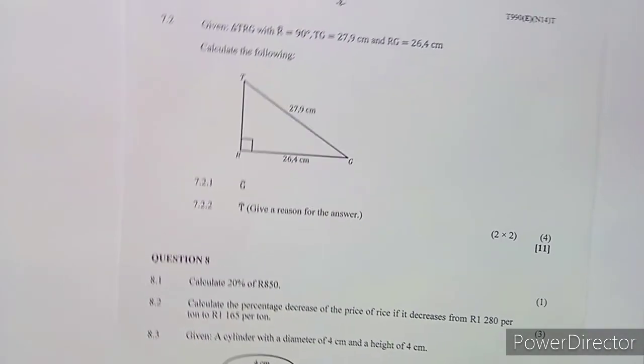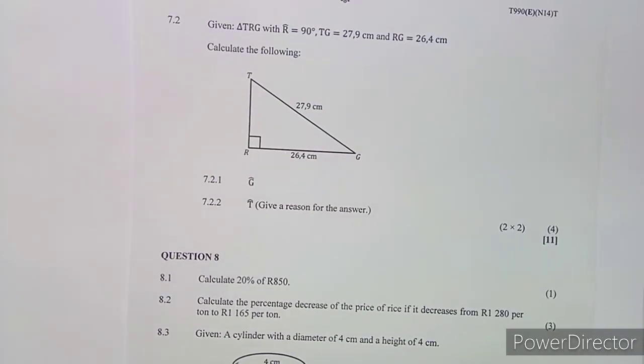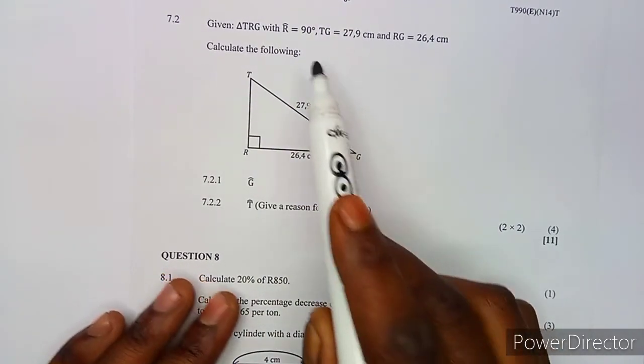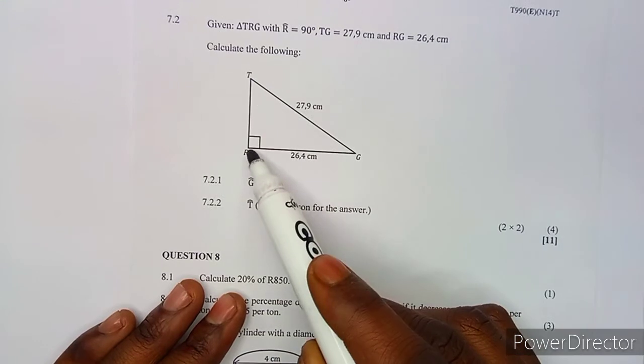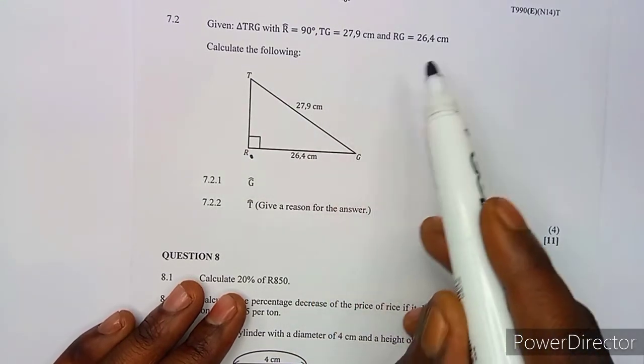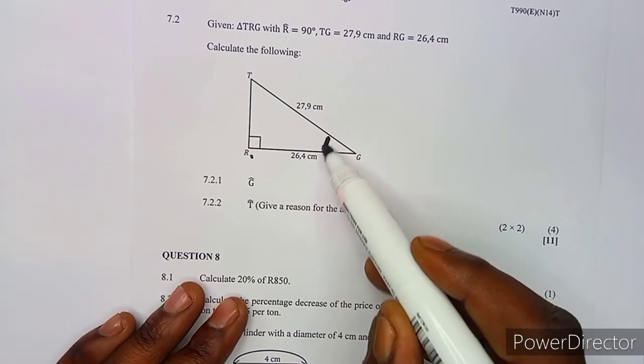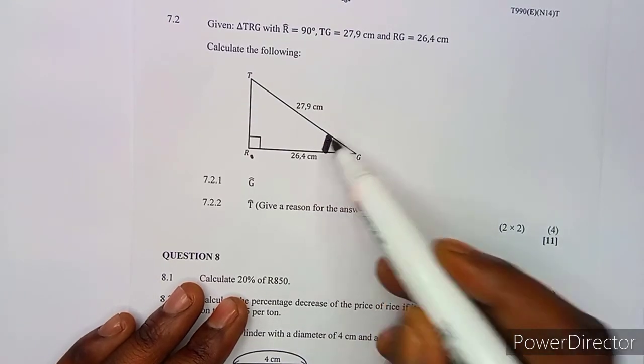So that was what actually we had on this first part. Then we move on to another part. All right, which is: in the triangle, we are given triangle TRG, this one, and angle 90 degrees, which is a right angle, and we are given these sides. Calculate the following: angle G. Okay, this is the angle that we want to calculate, angle G.